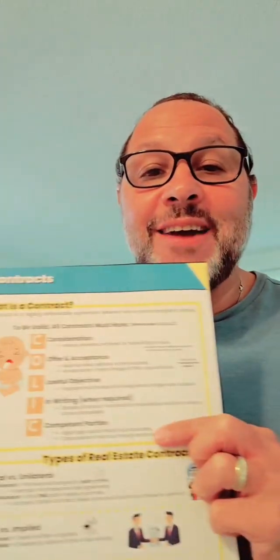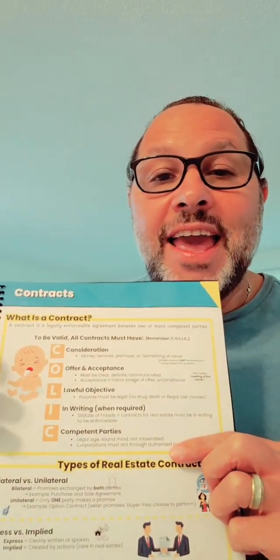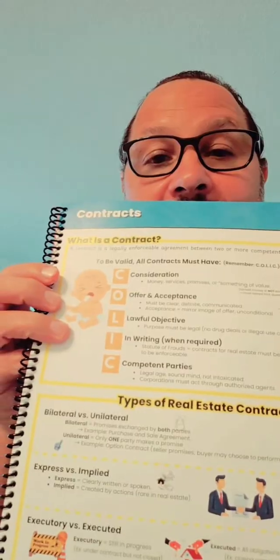Not only does it have a great acronym, COLIC, for contracts: consideration, offer and acceptance, lawful objective, in writing where required by law, and competent parties, but it also has the different types of real estate contracts. So we just spoke about bilateral versus unilateral, right?